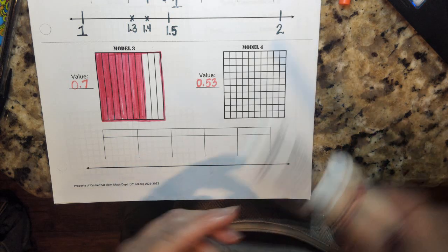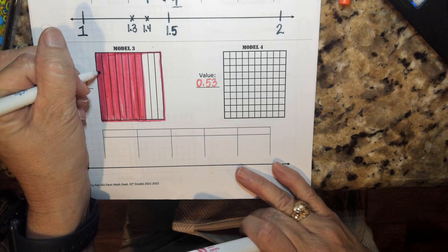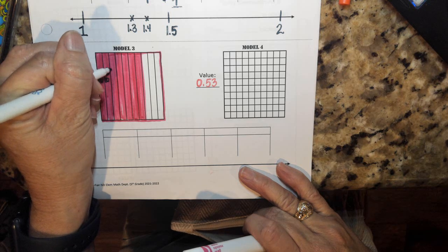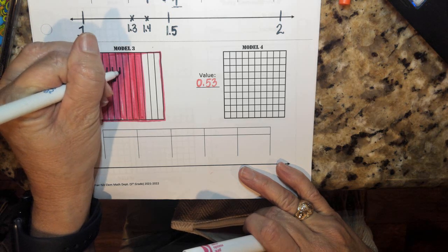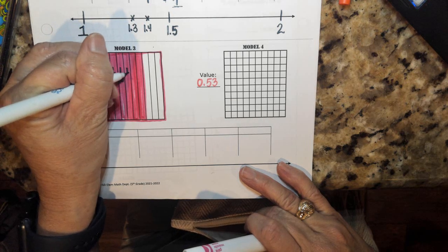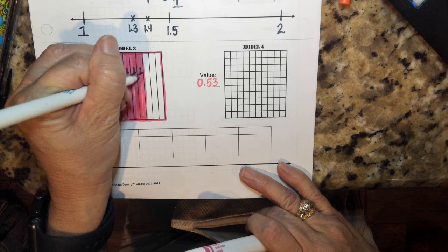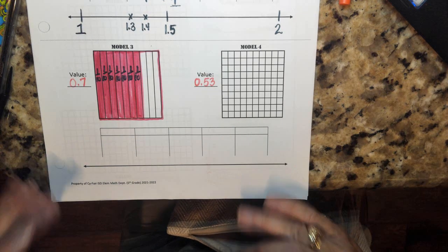Okay, so we have 7/10 represented here. We have 1/10, 1/10, 1/10, 1/10. These are all equal in size, and we have 7 of them, so we have 7/10.